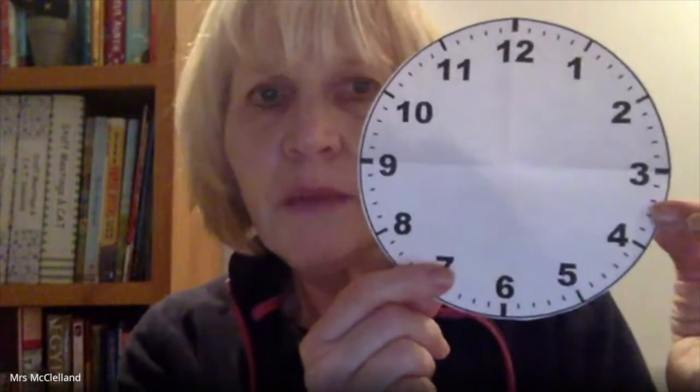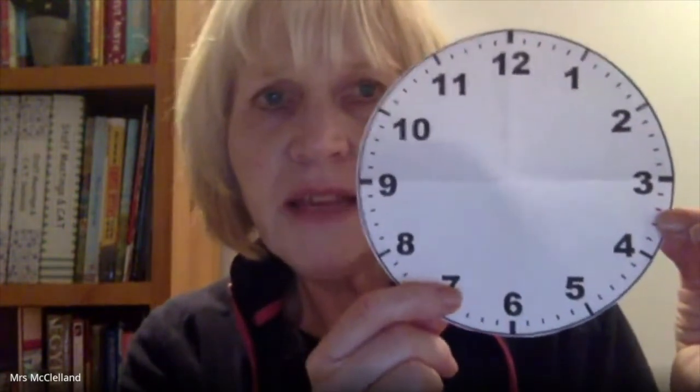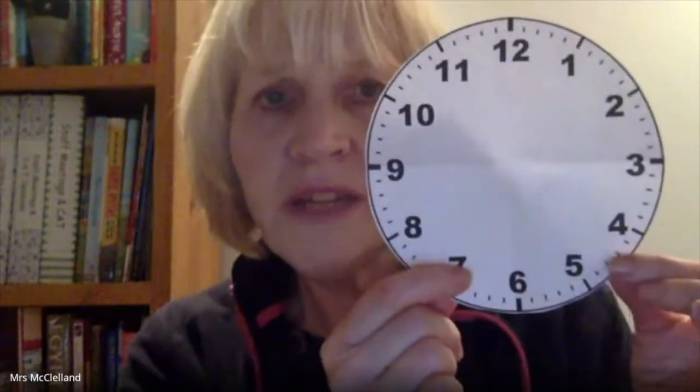Okay, so there I am with my clock. And we counted round and we could see that those little marks, there's 5 of them for each of the numbers. So counting all the way around, that took us right up to 60.